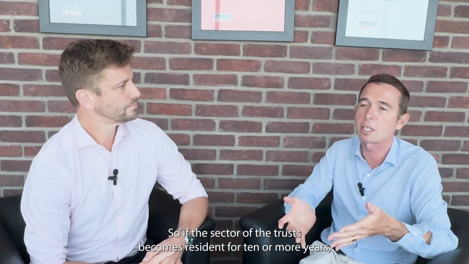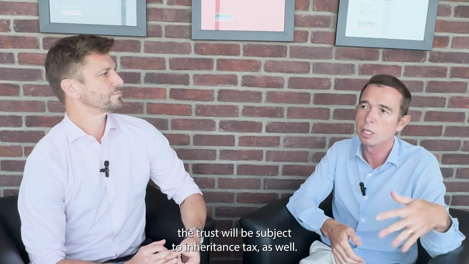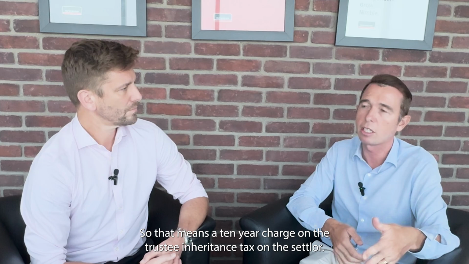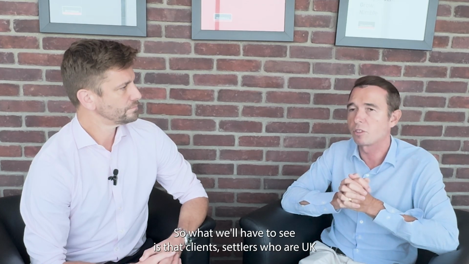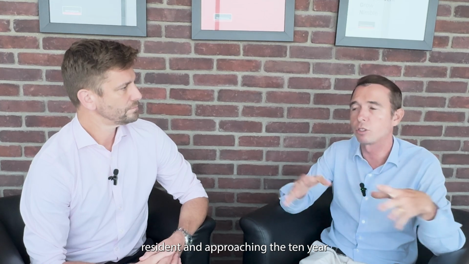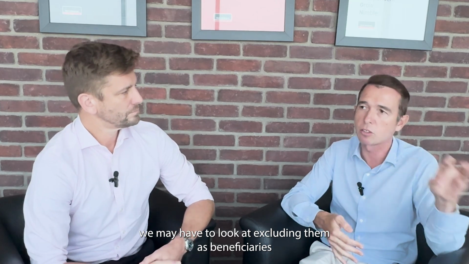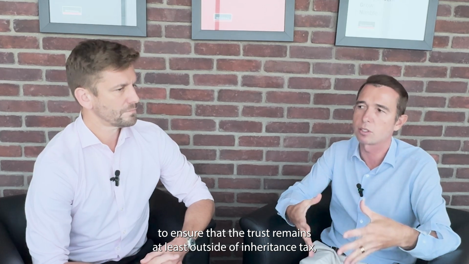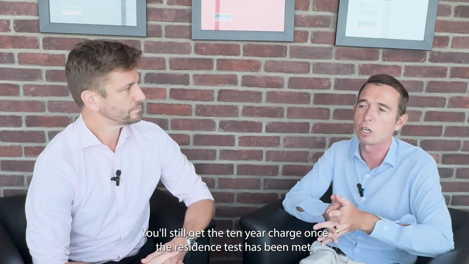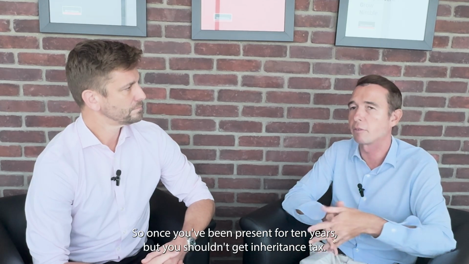So if the settlor of the trust becomes resident for 10 or more years, the trust will be subject to inheritance tax as well. So that means a 10-year charge on the trustee, and inheritance tax on the settlor if they're not excluded as a beneficiary. So what we'll have to see is that for settlors who are UK resident and approaching the 10-year mark, once we see where Labour lands on all this, we may have to look at excluding them as beneficiaries to ensure that the trust remains at least outside of inheritance tax. Not the 10-year charge, you'll still get the 10-year charge once the residence test has been met, so once you've been resident for 10 years, but you shouldn't get inheritance tax.